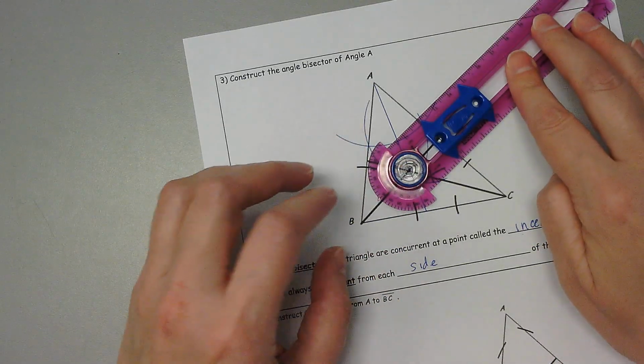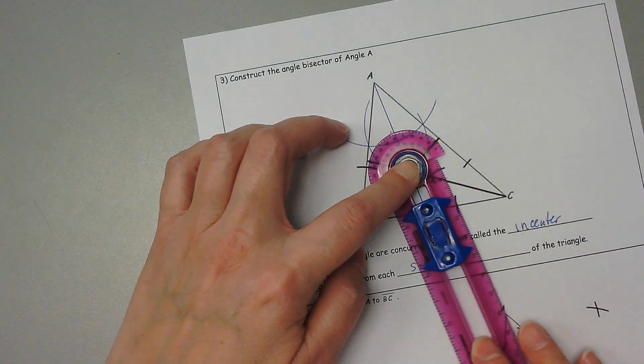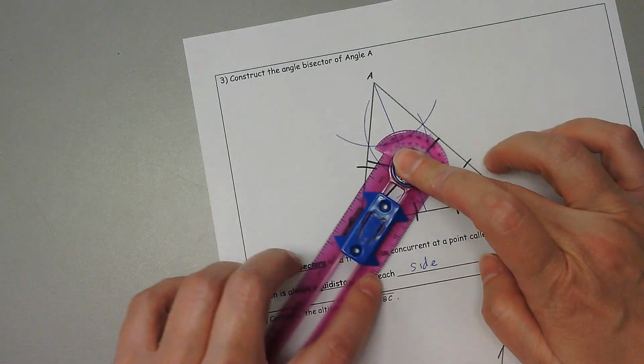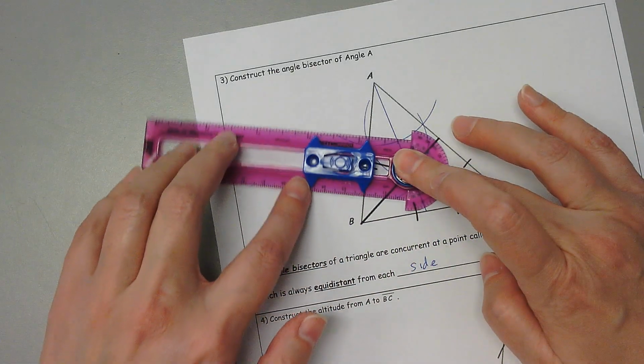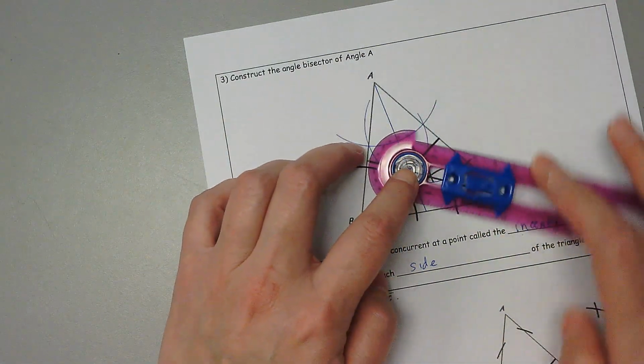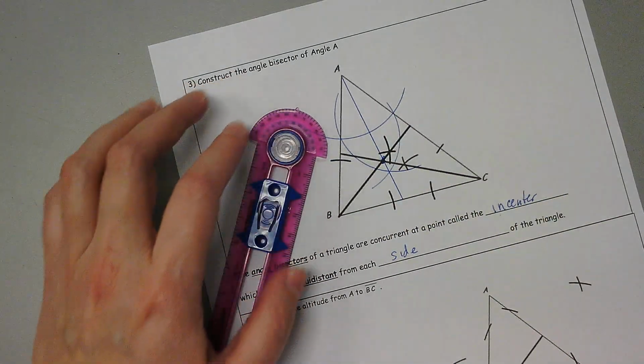And so that point that I just created, the incenter, is going to be the center of a circle that just sort of skims the edge of the triangle. So it is a little bit off, but that's just because I didn't measure it accurately. But you can imagine that it would fit a circle inside this triangle, just touching the edges of the triangle.